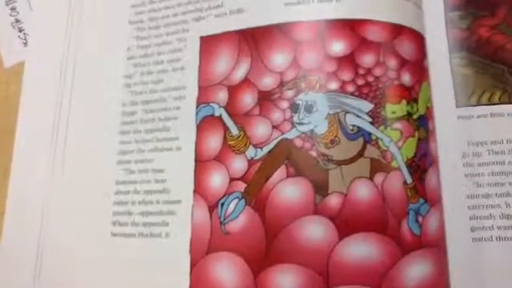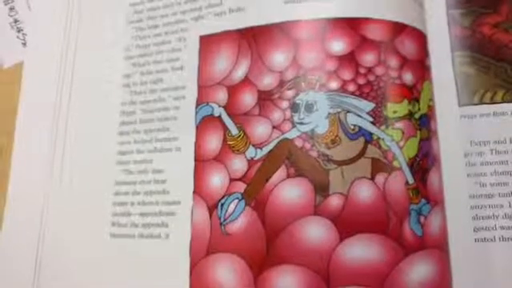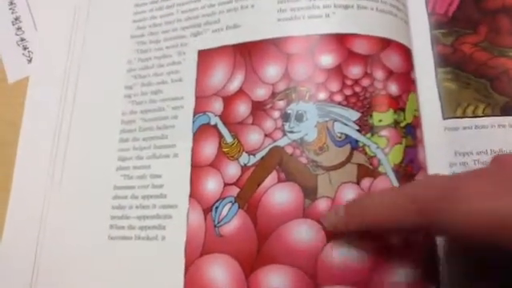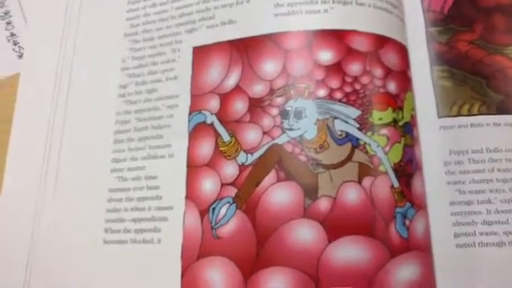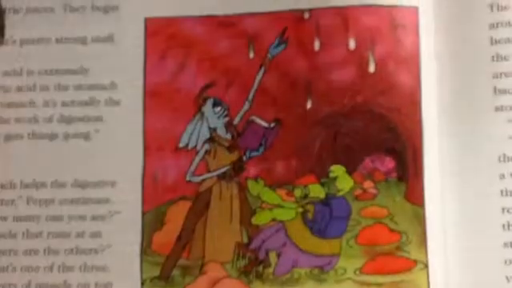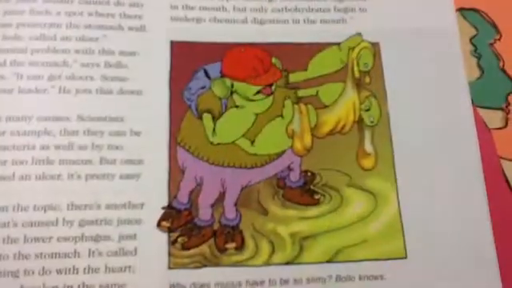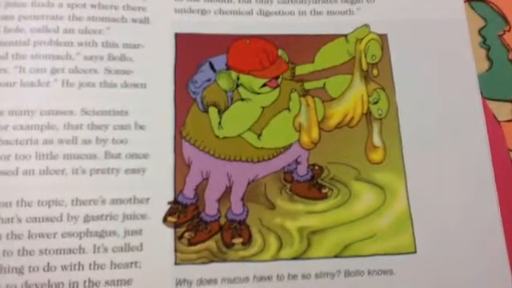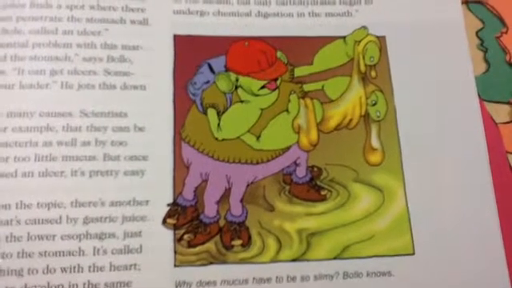In this illustration, Pepe and Bolo are traveling through the villi and microvilli of the small intestine. The artist just had to draw these humps and shapes to illustrate that and didn't have to draw the whole human body at the same time. To illustrate mucus, they just zoom in on its color and its consistency instead of drawing the whole stomach or drawing the whole body, for example.